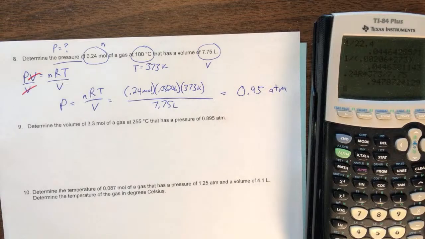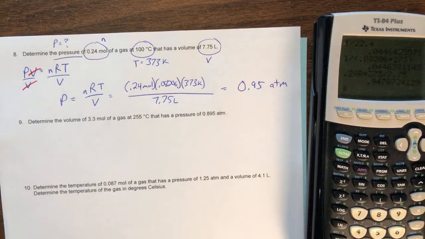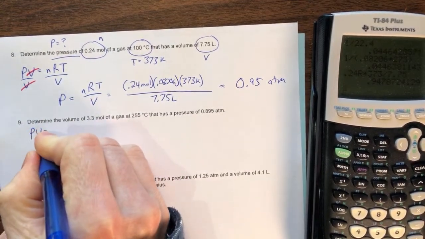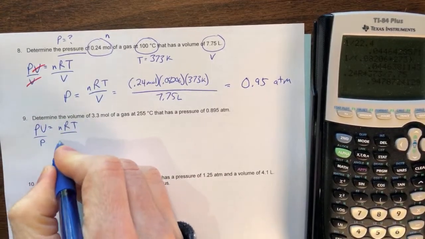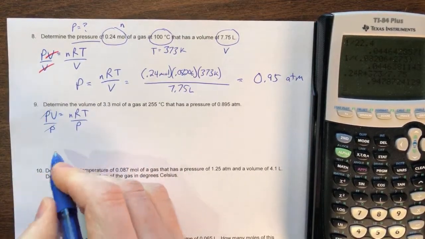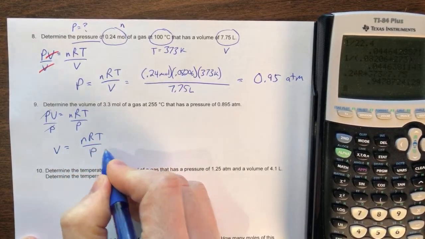Okay, so number 9. Another problem, we are determining the volume. I think we got several of these volume type problems. So if it's volume, once again, we have PV equals nRT. Solving for volume, divide both sides of the equation by P. And P over P are going to cancel out, which leaves us with the volume is nRT over P.